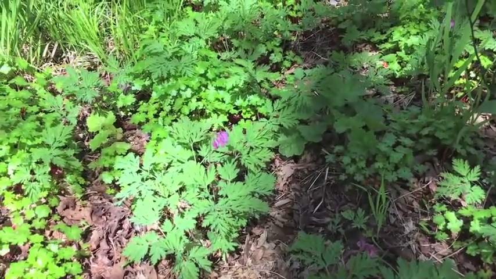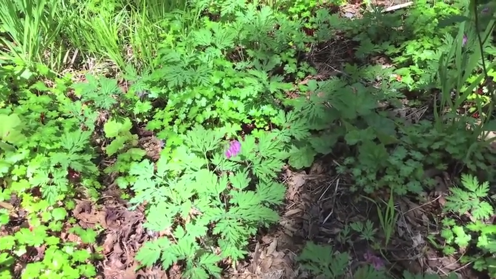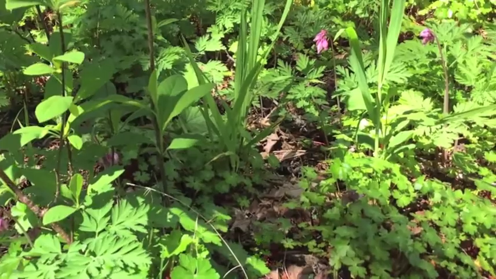What do you think this could be under the leaves? It's probably a mole searching for insects.